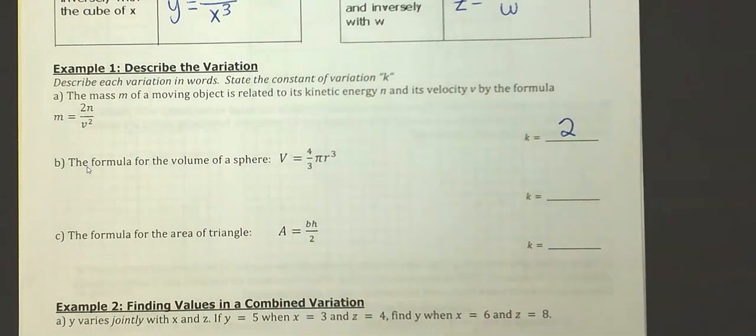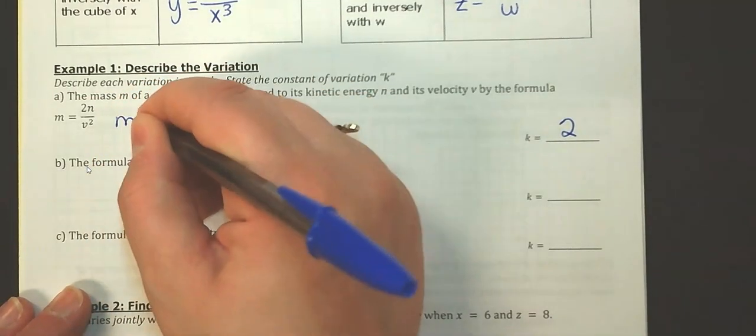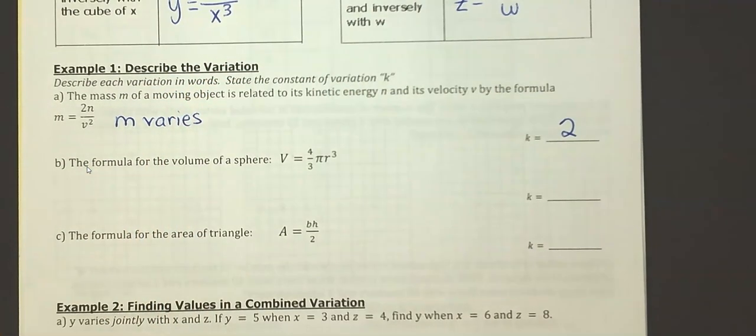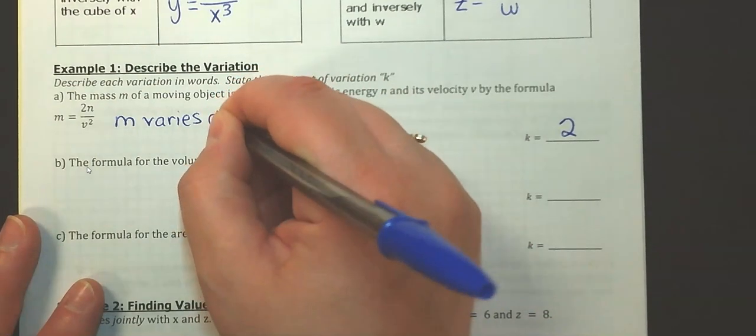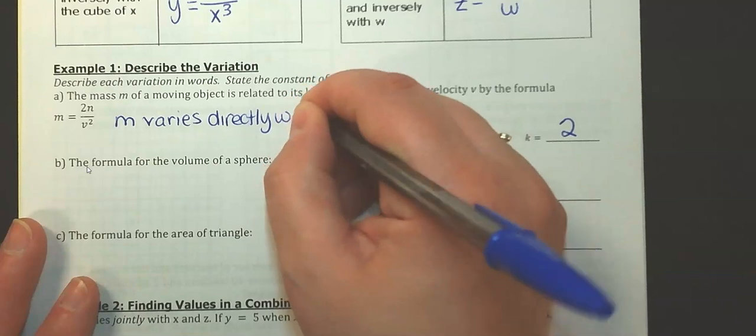Okay, now you don't have to write the words out, like this is mass and kinetic energy and all that. Don't write the words out. I'm just going to use the variables. Okay, so mass here, I'm going to write M varies. The equal sign is going to turn into the word varies. Do not put 2 as part of the description. Okay, then I have on the top of that 2 times N. So if you're multiplying by your constant of variation here, I'm going to say directly, because there's just one variable, just N, directly with N.